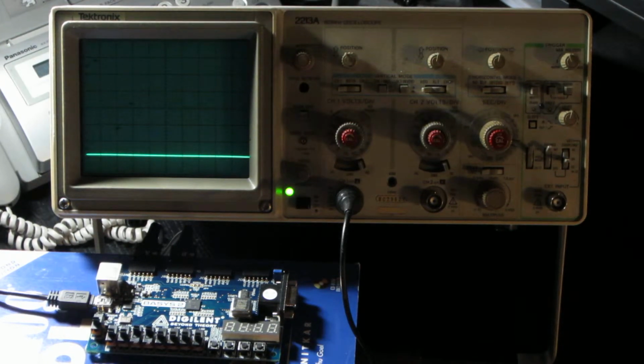Hello, this is Rocco Corsi, and this is the demo video for the function generator that I implemented for my final project. In front of you, you see the oscilloscope that I used quite extensively during the development.